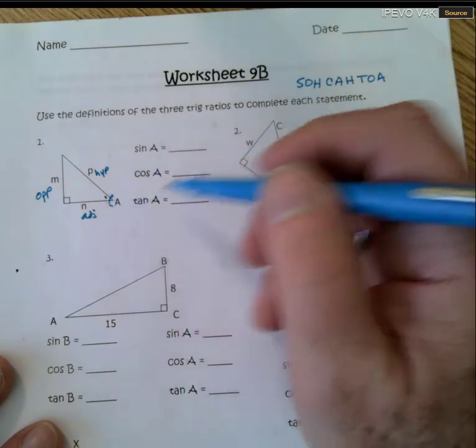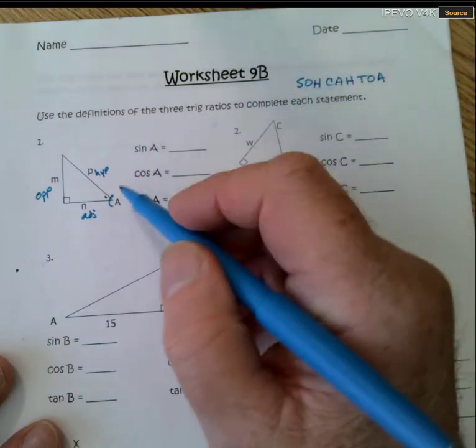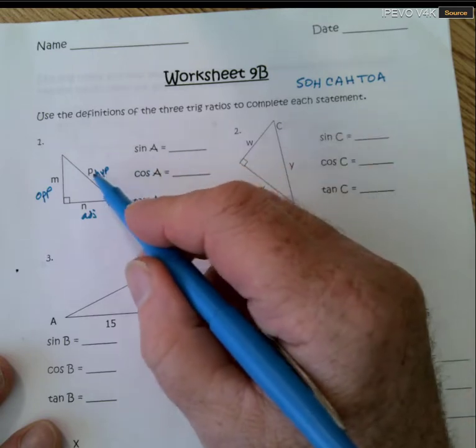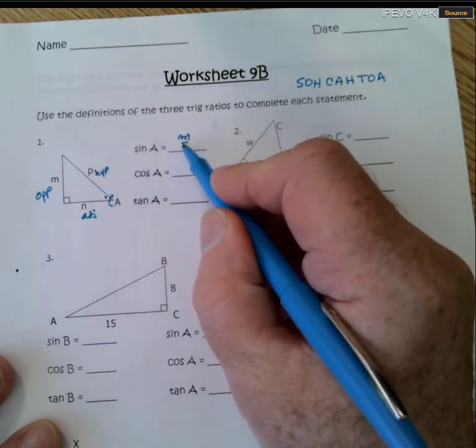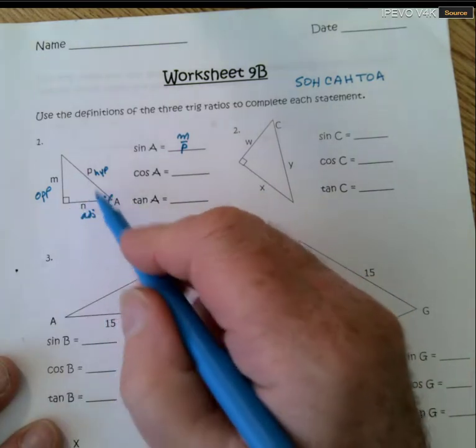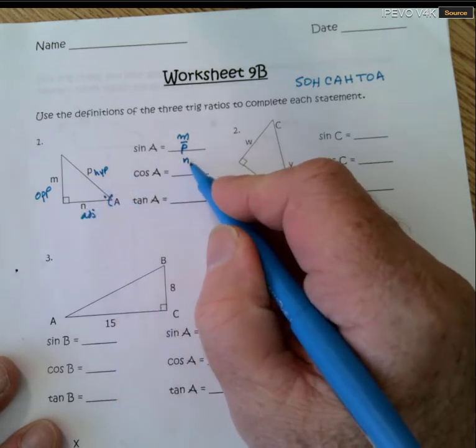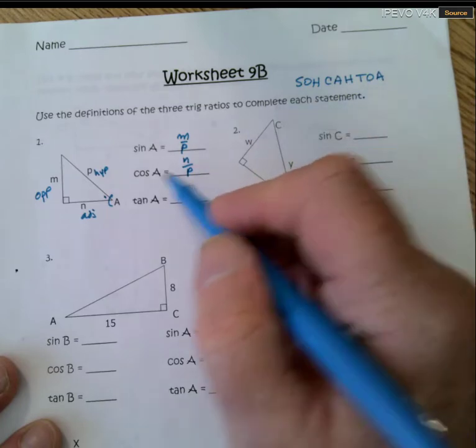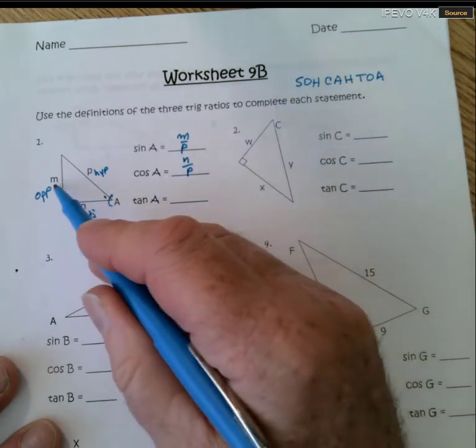The sine of A is opposite over hypotenuse, so the opposite side is M. The hypotenuse is P, so M over P is the ratio they're looking for that one. For cosine, adjacent over hypotenuse, N over P. And tangent is opposite over adjacent, M over N.